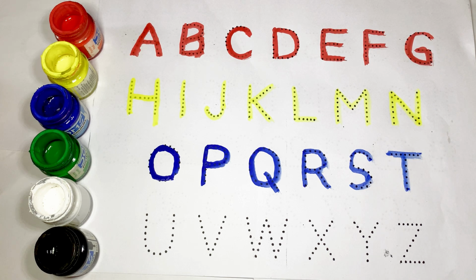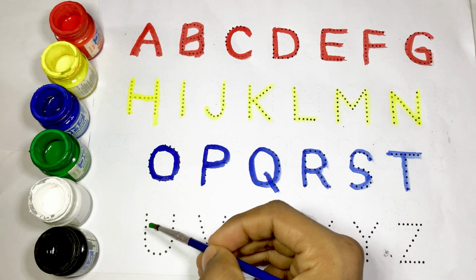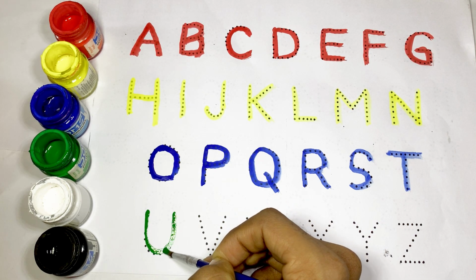Now U. The alphabet U, the hue is green color. Green color. This is U. U for umbrella.